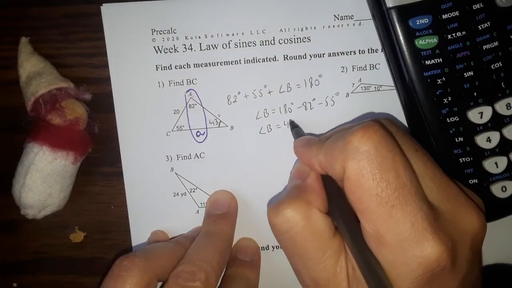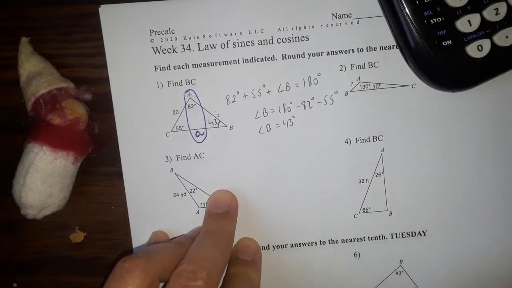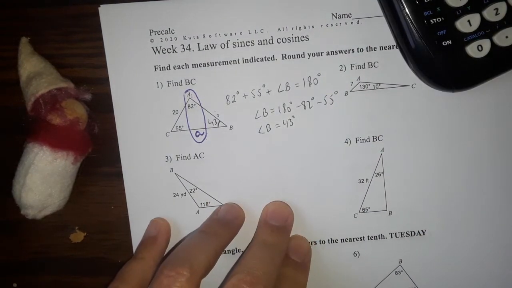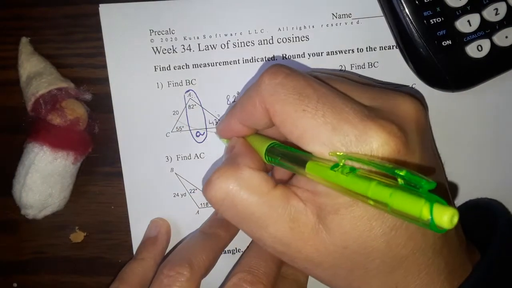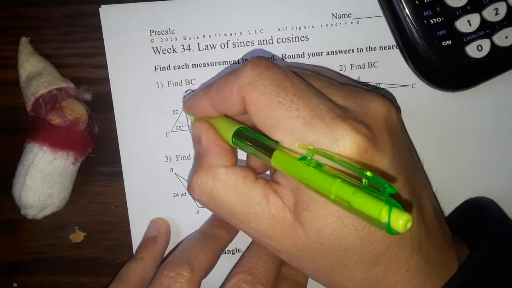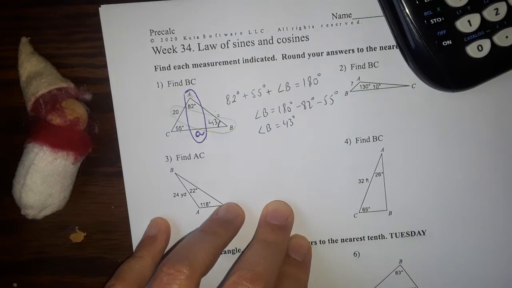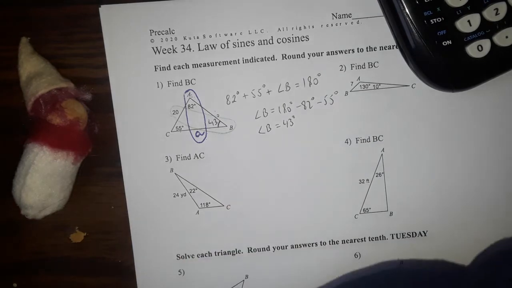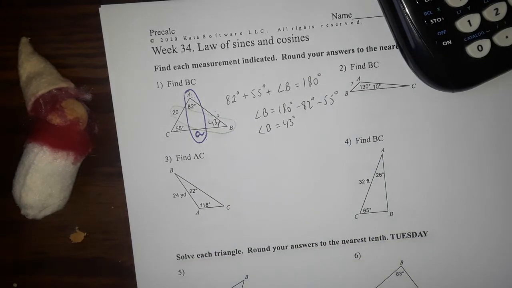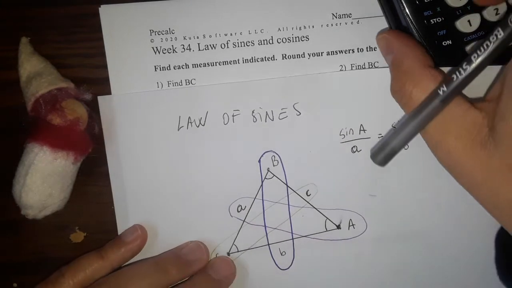So B is 43. And now I have this other pair, which is this one here. Correct? So now I have to build the equation. And now it's very important that we have this equation handy.